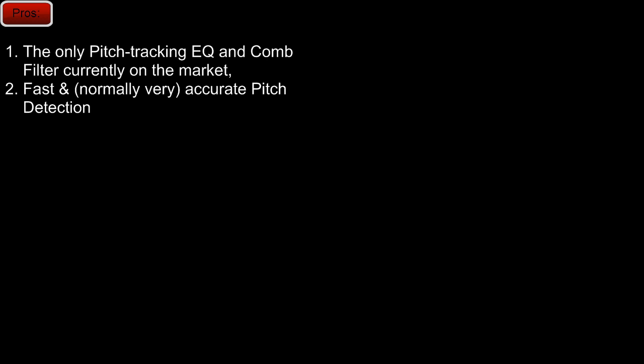And considering that tuners and Melodyne and Autotune struggle as well with distorted and polyphonic material, it's great that this plugin can actually handle it at all, and it does a good job of it on the whole.